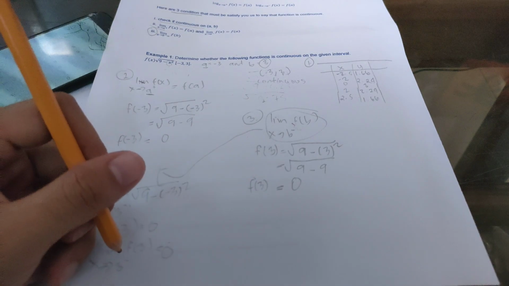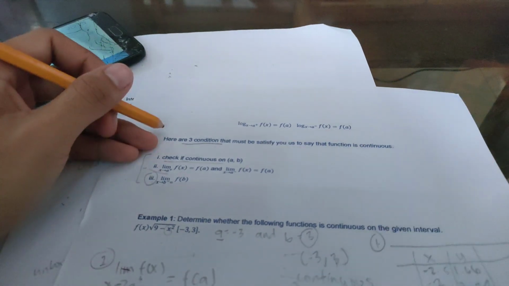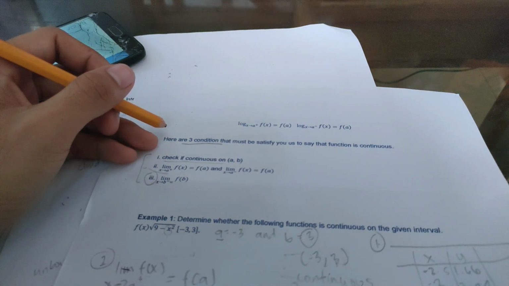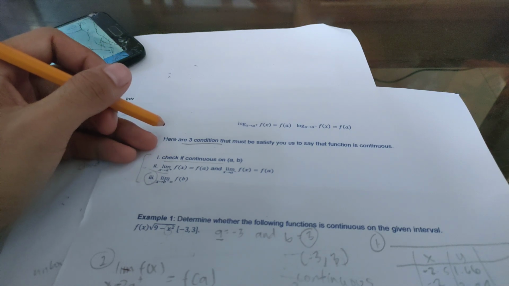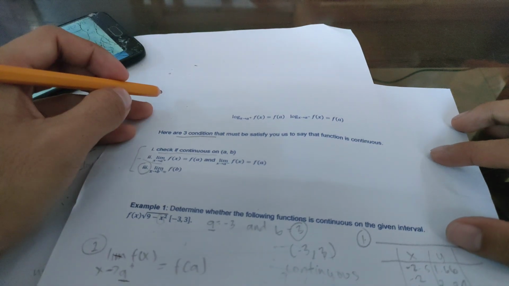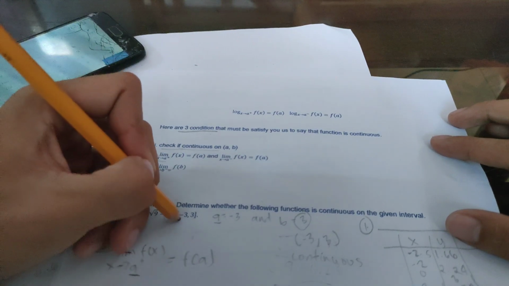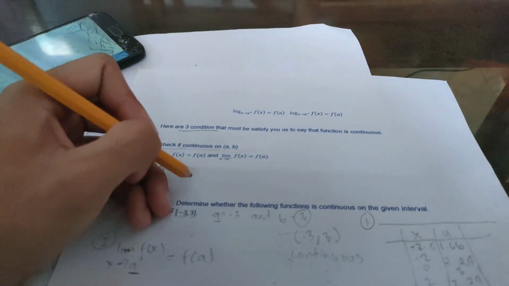Now that our three conditions, okay, these three conditions are all satisfied. Therefore, we can conclude now that our given function is continuous on the closed interval -3 and 3.